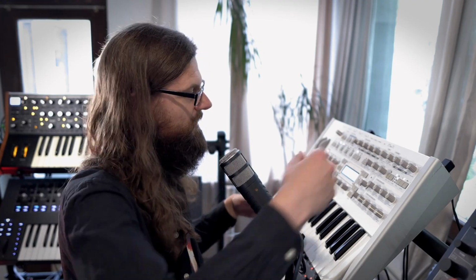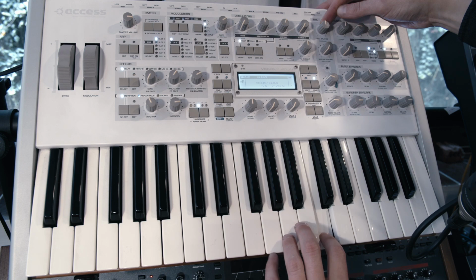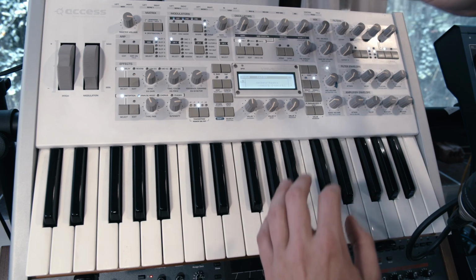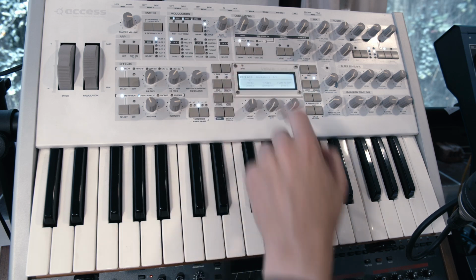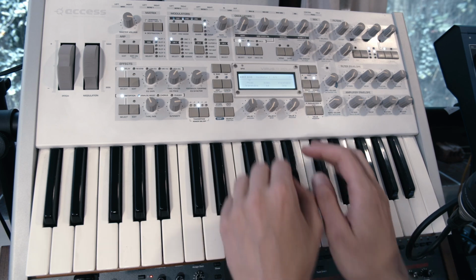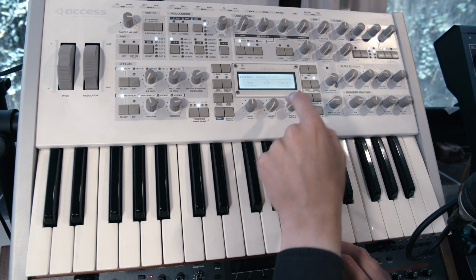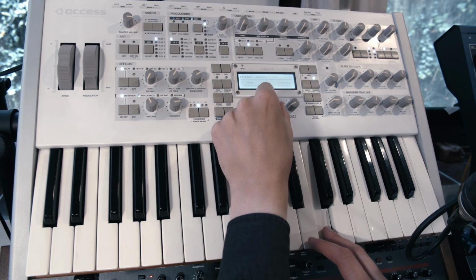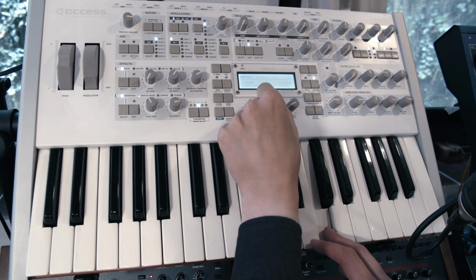The first thing that I change in the sound is the oscillator. So make sure to bring the oscillator balance all the way to the left, so that you hear only one oscillator. And then in the edit page of oscillator 1, change the mode from classic to wavetable. Now it's possible to select wavetable here on the right and then move through the wavetable with the index function.